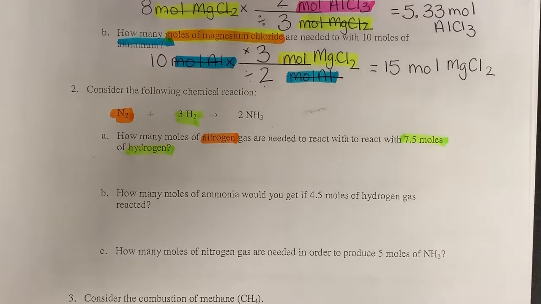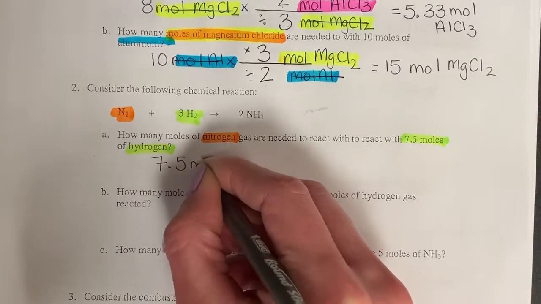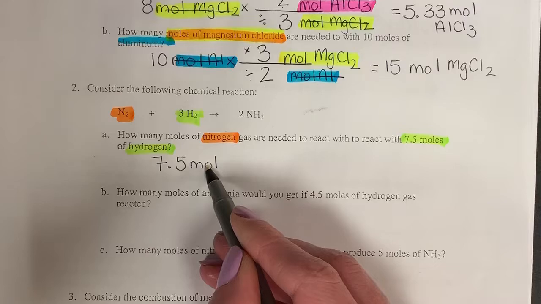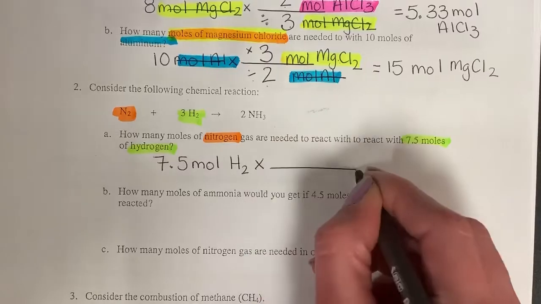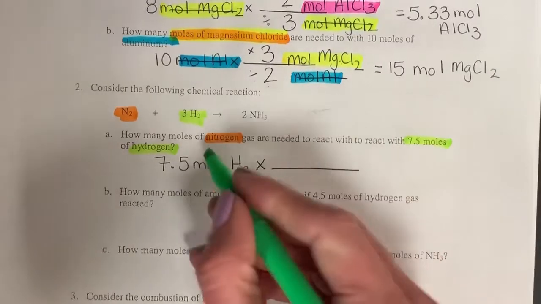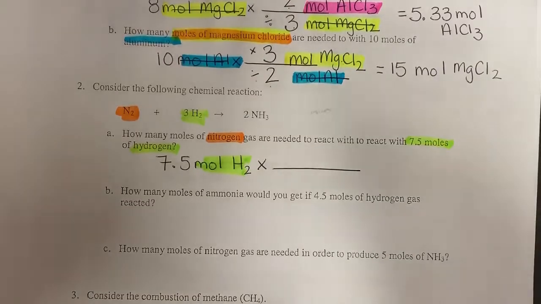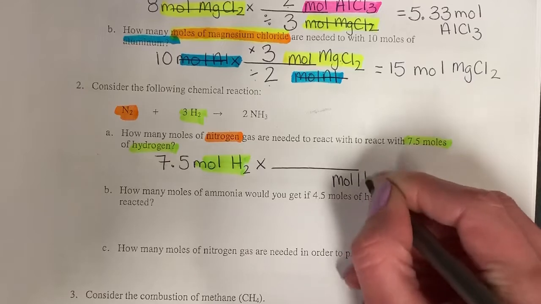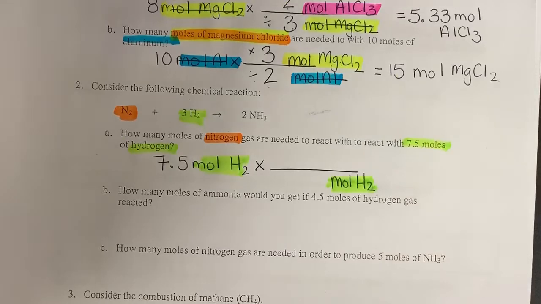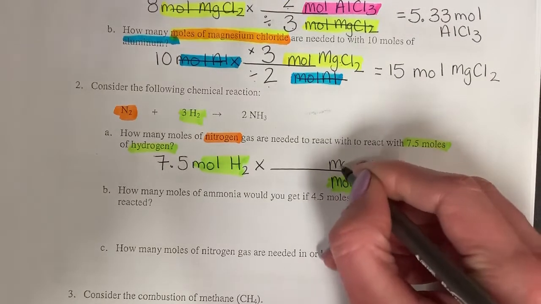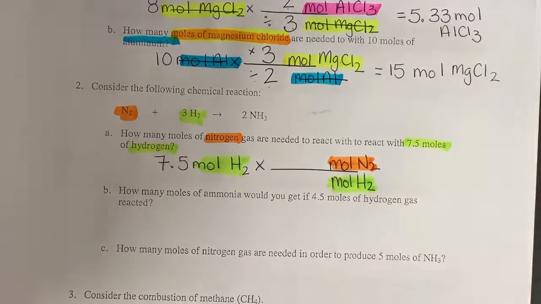Hopefully, what we should have gotten was 7.5 moles of hydrogen. Draw my times sign, my line. Because I'm starting with moles of hydrogen, I need to make that go away, so that goes on the bottom. I'm changing to moles of nitrogen, so that goes on top.